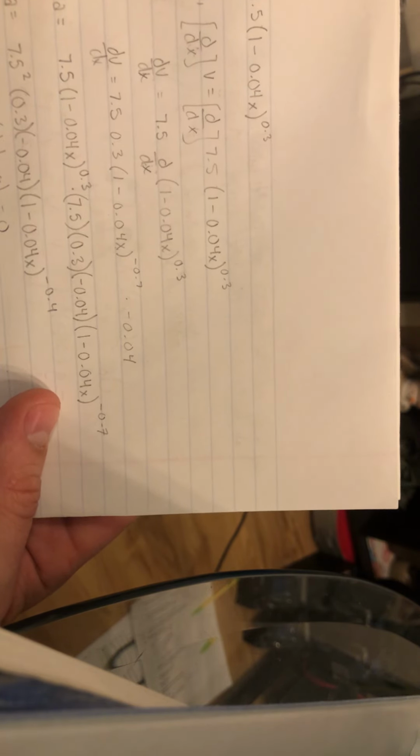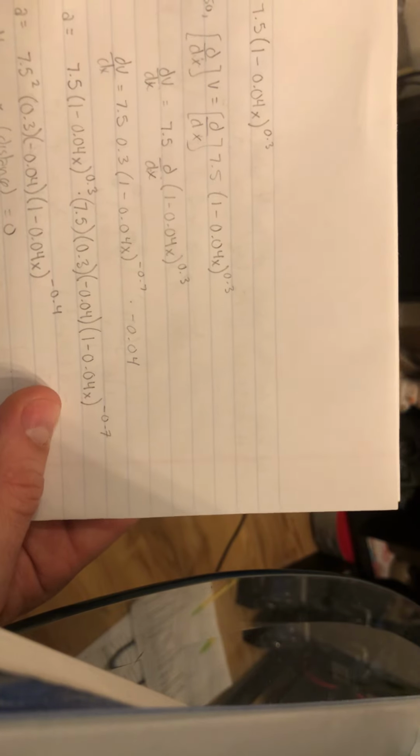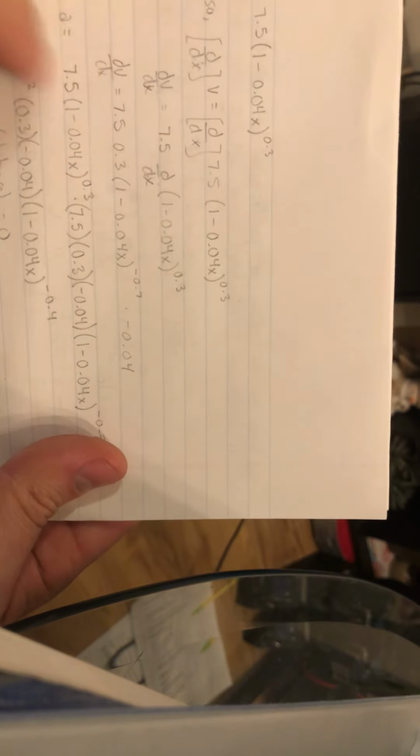What we then do is, excuse me, we have dv dx on this side, and so to get acceleration, we have to actually multiply our velocity times this term.